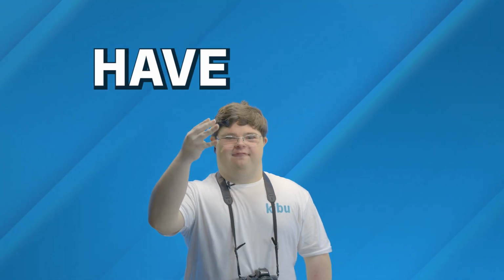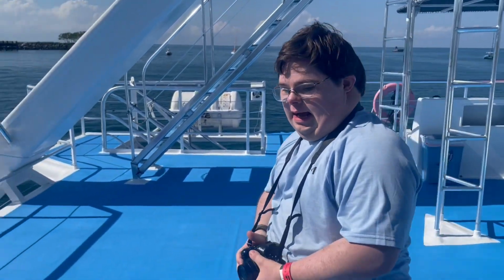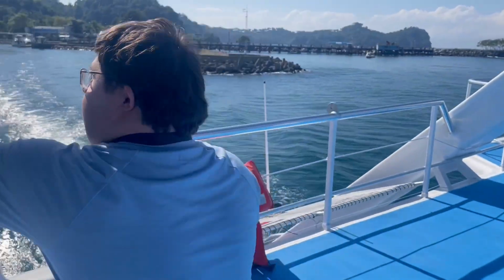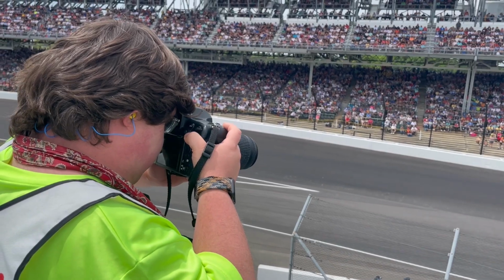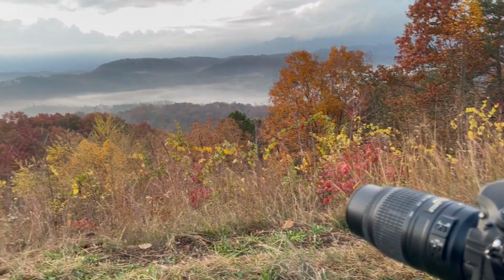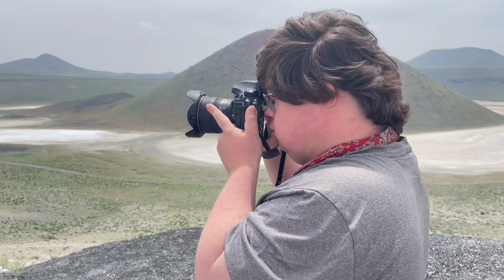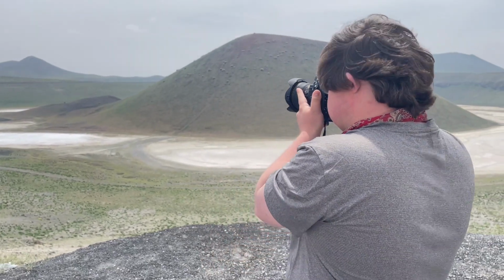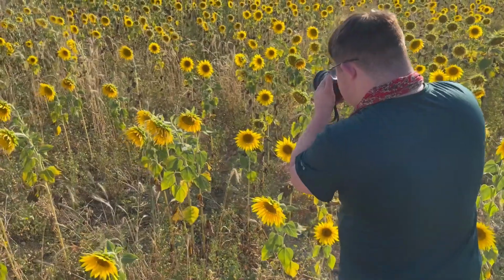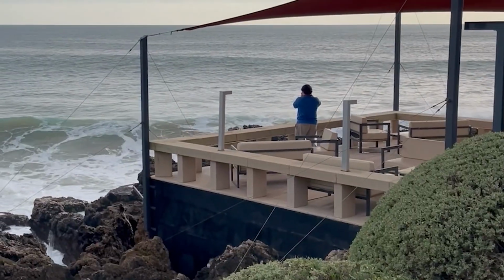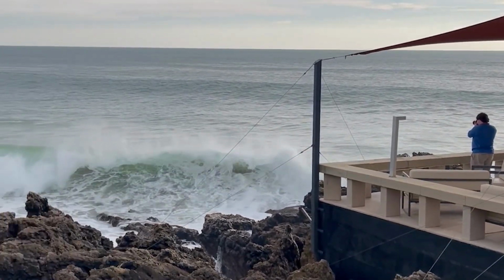Step 4, have fun. Step 4 is always to have fun. The reason that you're taking pictures is to document memories, to capture a moment in time, or to share a thought or a feeling or something that you've seen with others. And the way that you have that as part of yourself is just to really put yourself into it and make it a lot of fun.